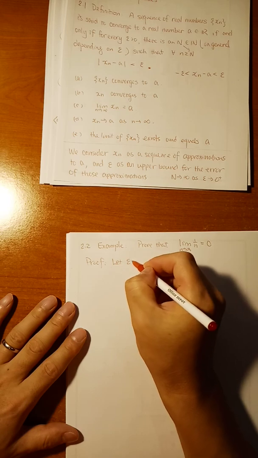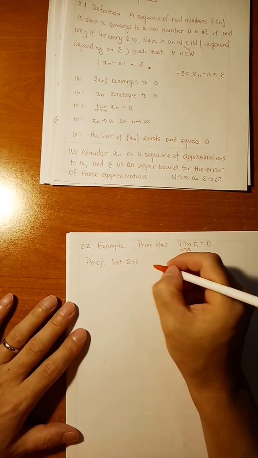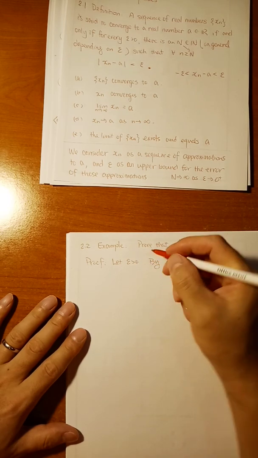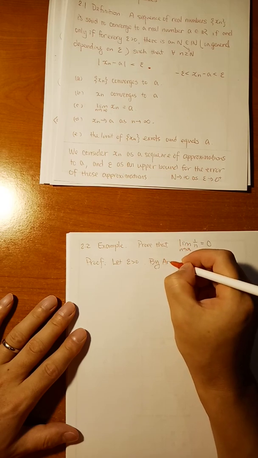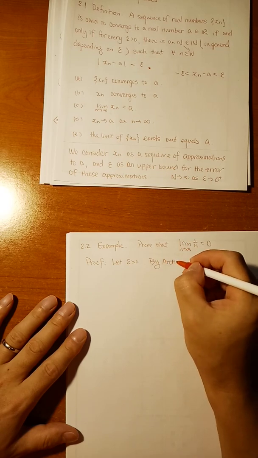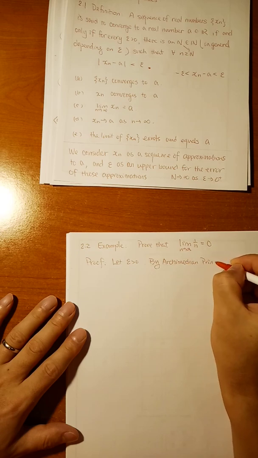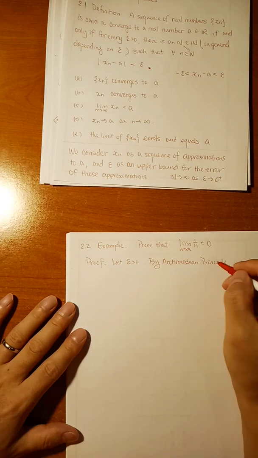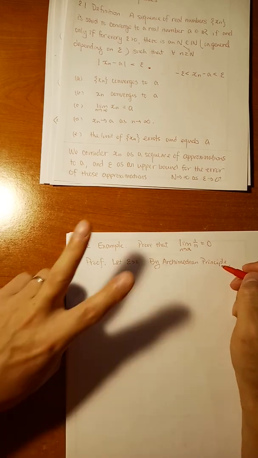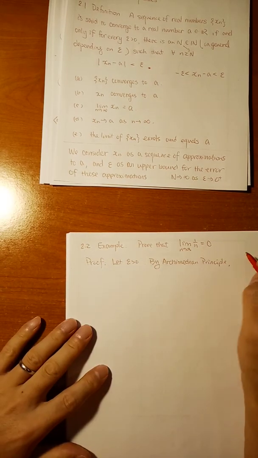Let epsilon greater than 0 be given. By the Archimedean principle, whenever you have the Archimedean principle, you compare two numbers. This time we compare 1 with 1 over epsilon.